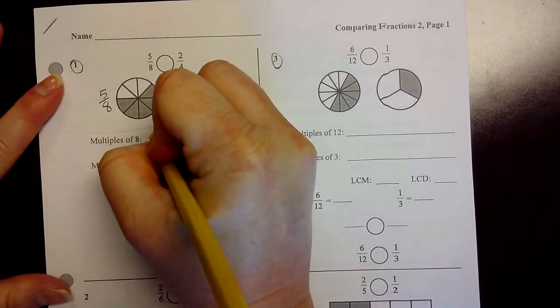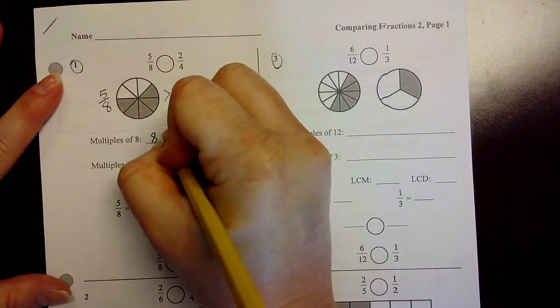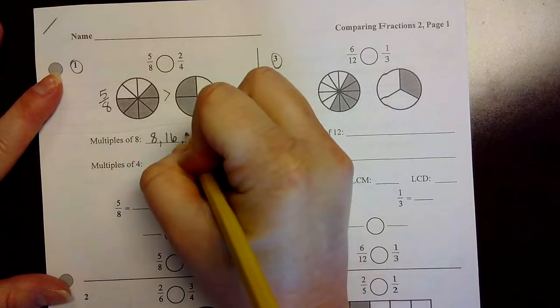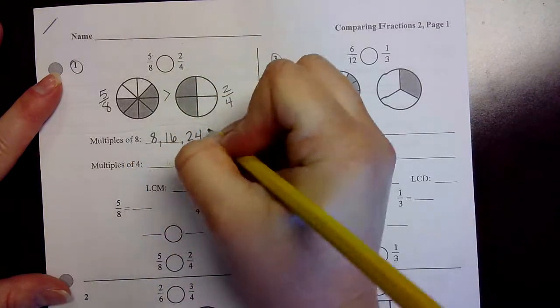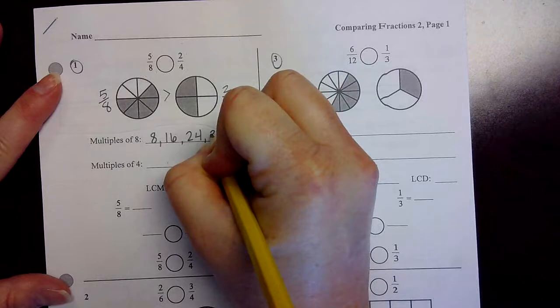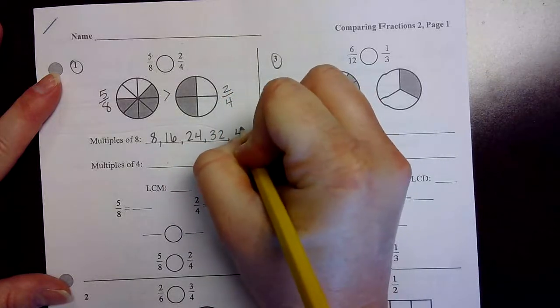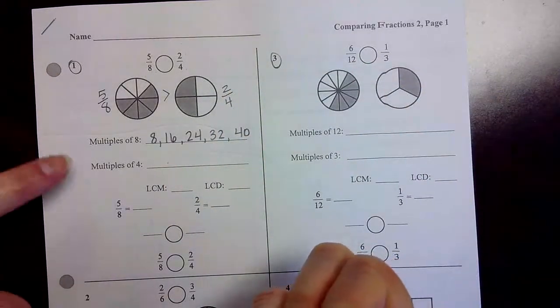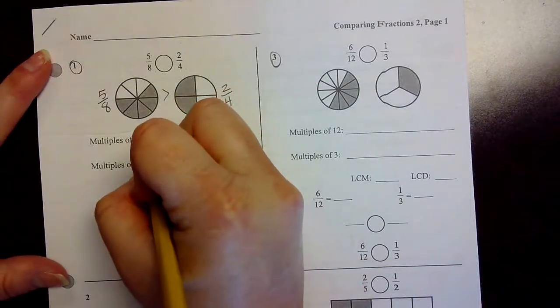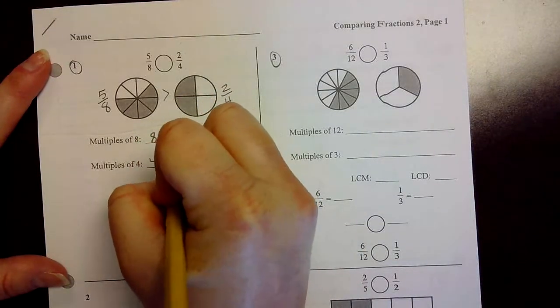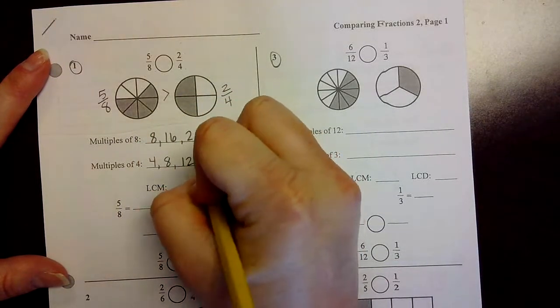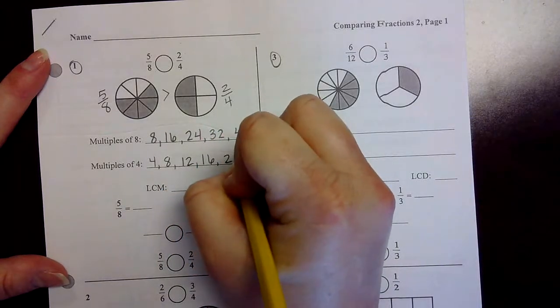So I have 8 times 1 is 8. 8 times 2 is 16. 8 times 3 is 24. 8 times 4 is 32. And 8 times 5 is 40. All right. How about multiples of 4? We have 4, 8, 12, 16, and 5 times 4 is 20.